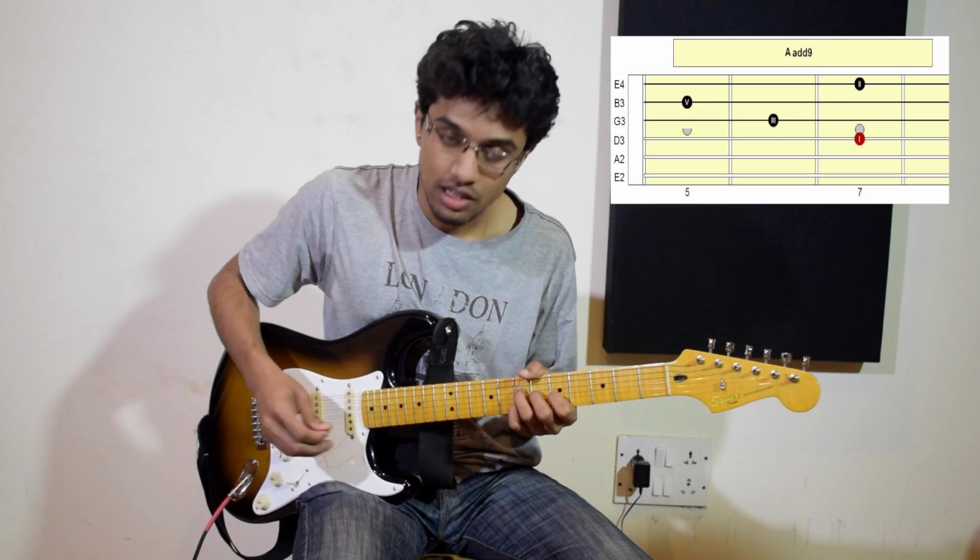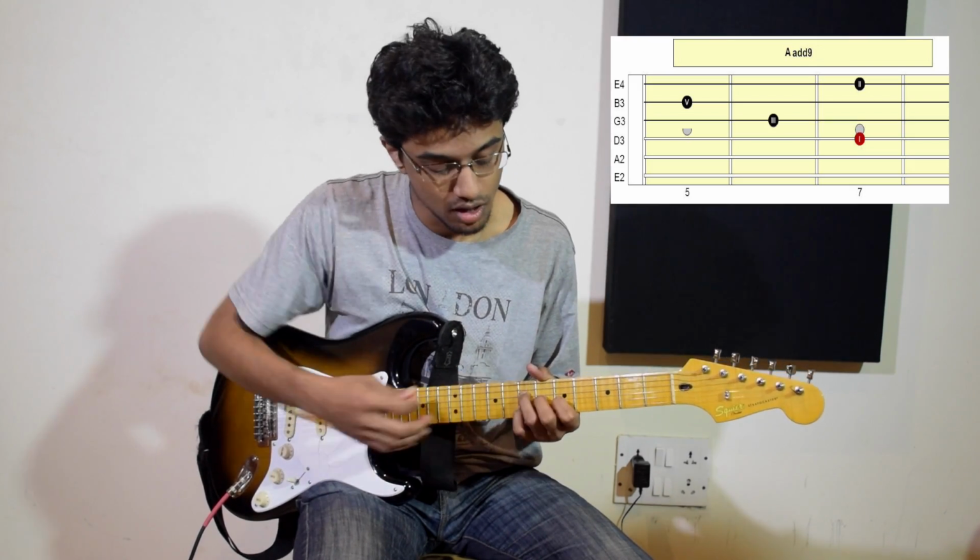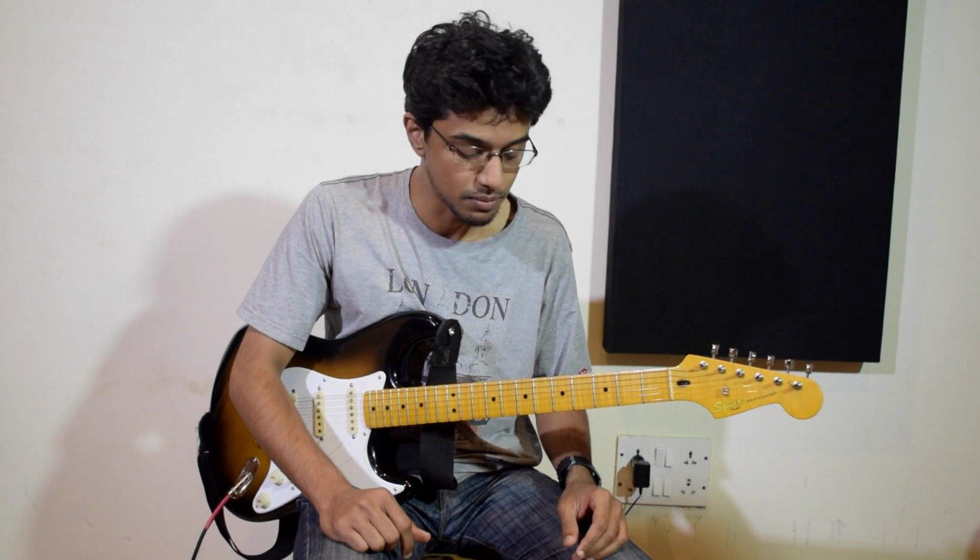So when played like this, this is my add ninth chord. I just made it from the interval map structure that I have. Similarly, if we are trying to find another chord, let's take the suspended fourth chord, for example.